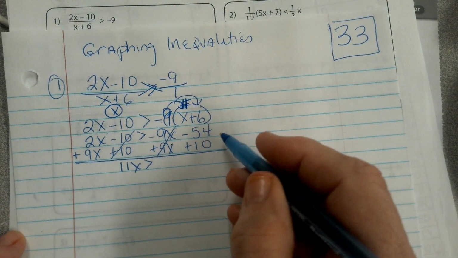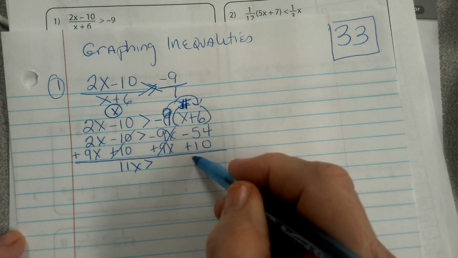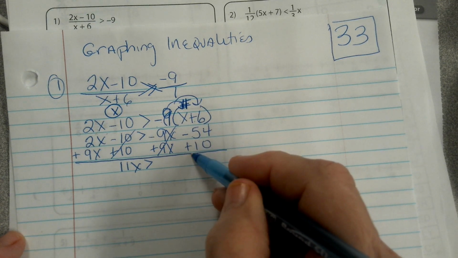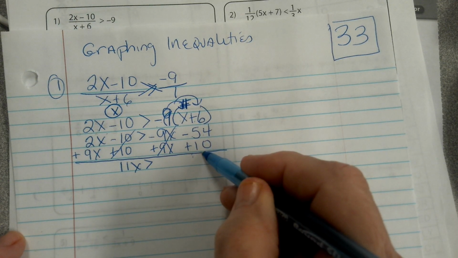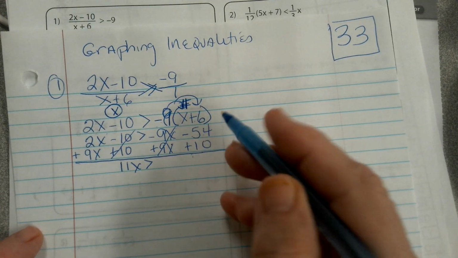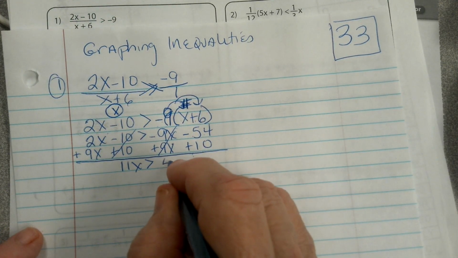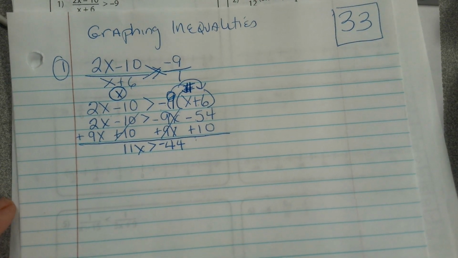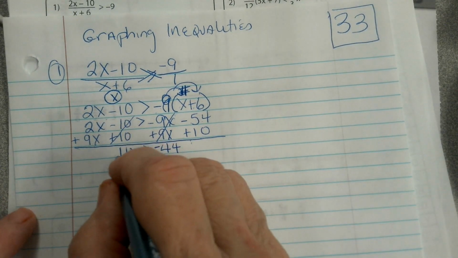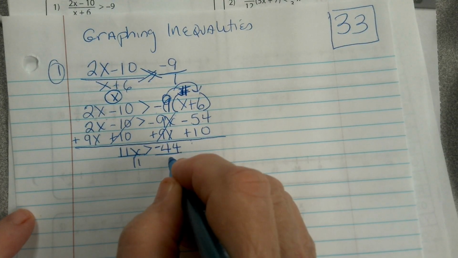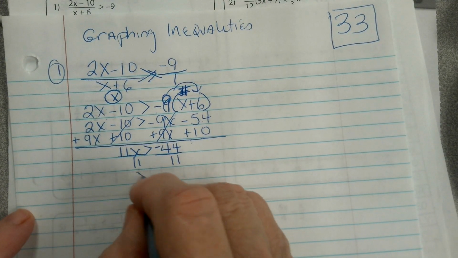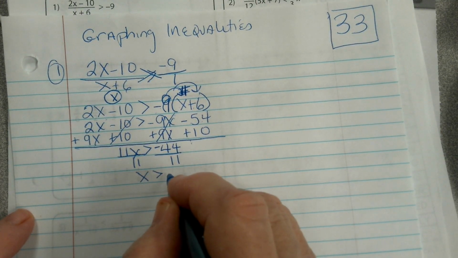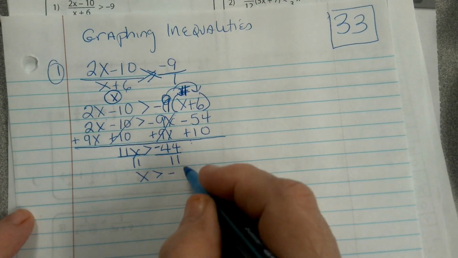That cancels out. They're not the same sign. So what are you going to do? Not sum. Take the difference, which is 44, and there's more negatives or positives. Okay. Then how are you going to get rid of the 11 times? Divide by 11. So x is greater than a negative what?